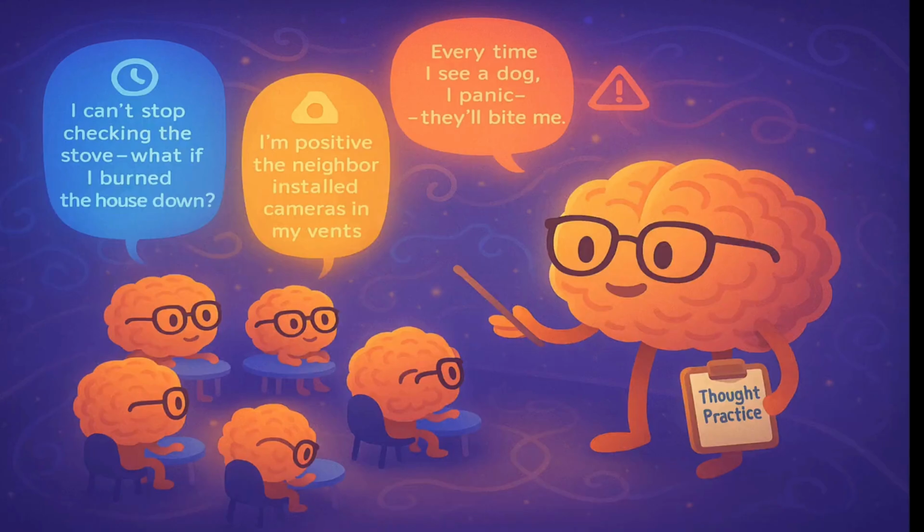Now, I think it's important that we remember thought content is what they are thinking about. Thought process is how those thoughts are organized. When you read these 3 examples, what do you think?